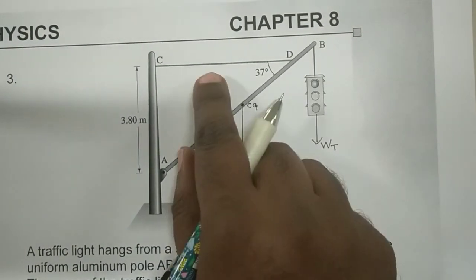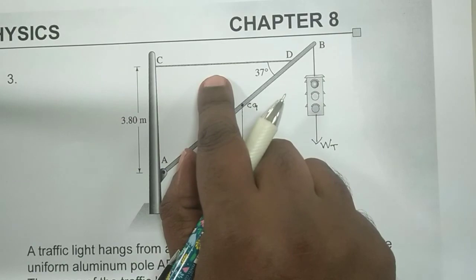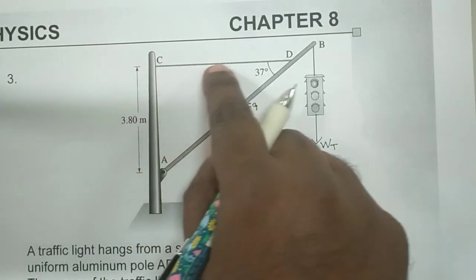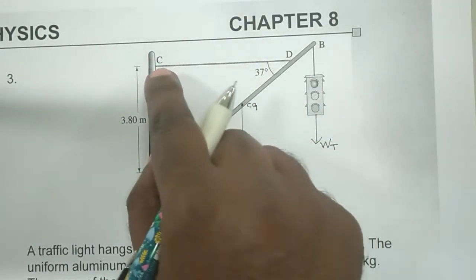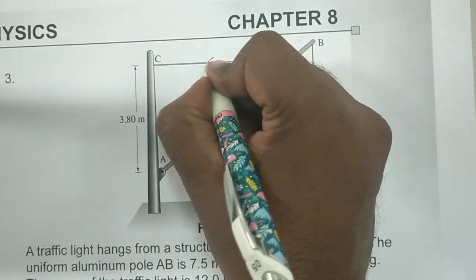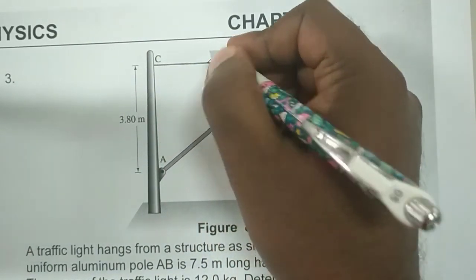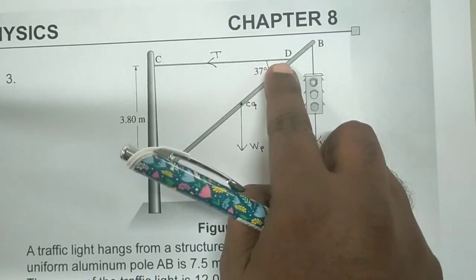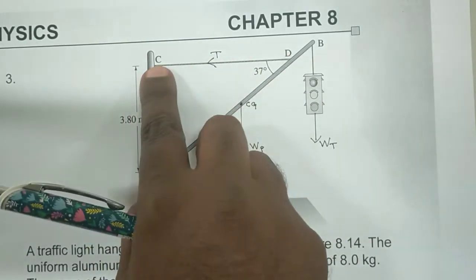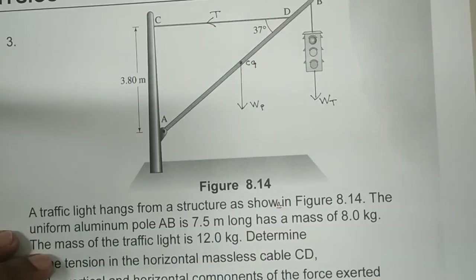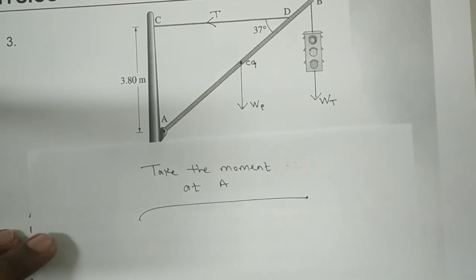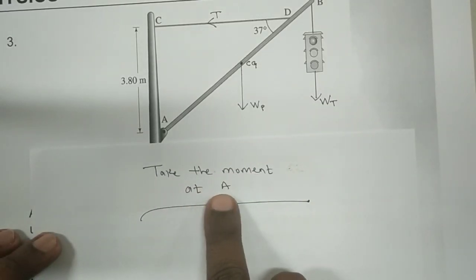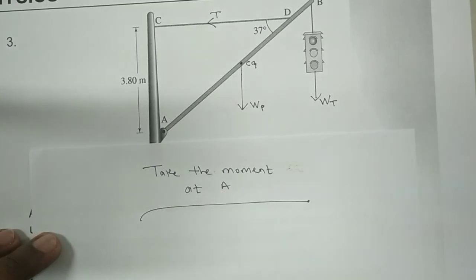Above the uniform aluminum pole, we have another force as the tension in the horizontal massless cable CD. Take the moment at A, and A is going to be the axis of rotation.